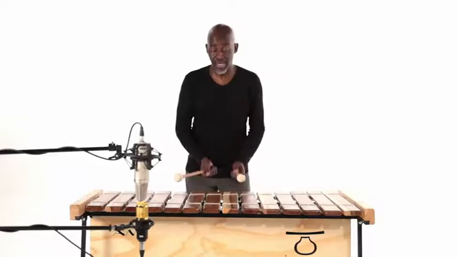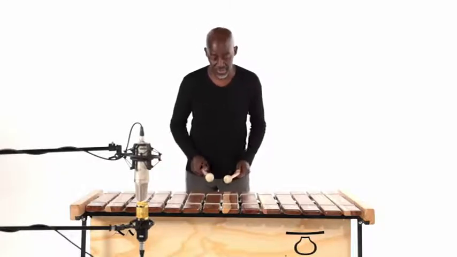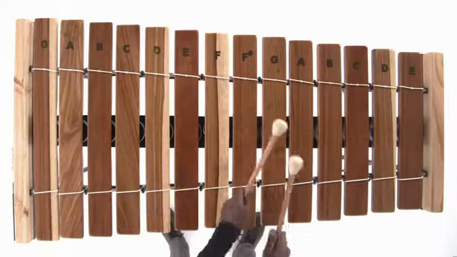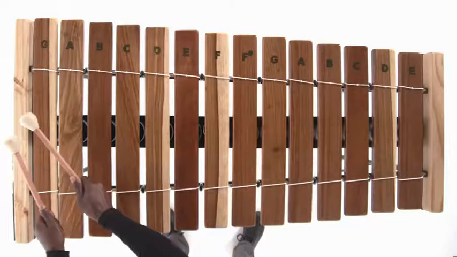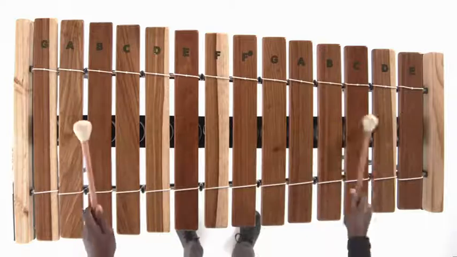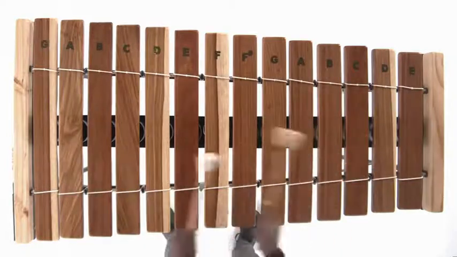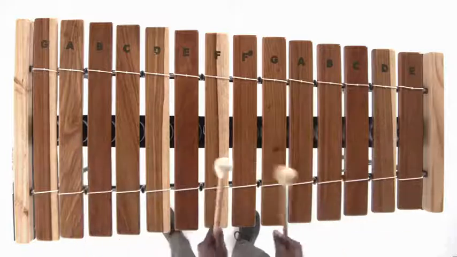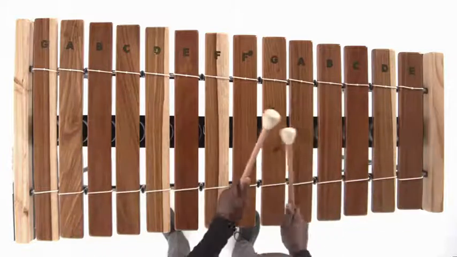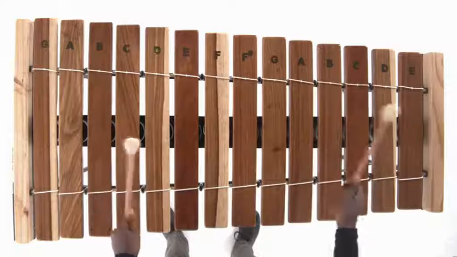Right, so the next part is sort of a response to the call from the piccolo. You're going to go F, F, G, G, followed by G, G, C, C. So basically what you're doing is you're leaving out the repeated C's, F, F, G, G, and the roll. You're leaving out this.